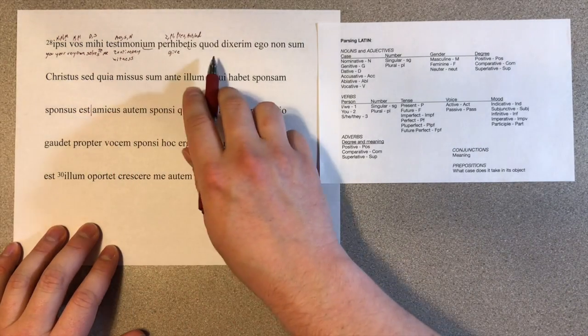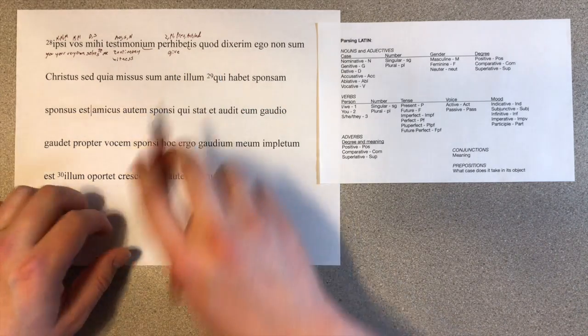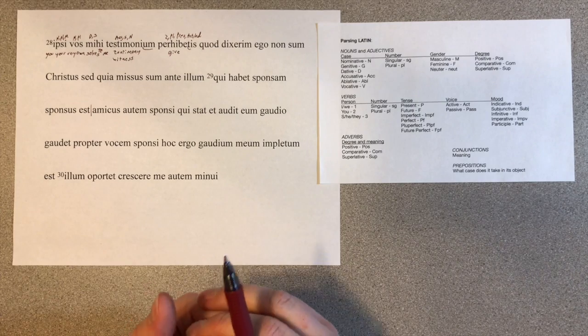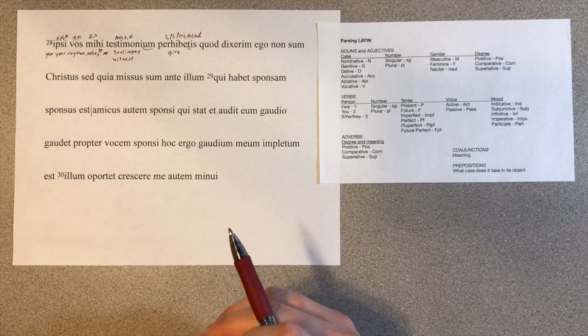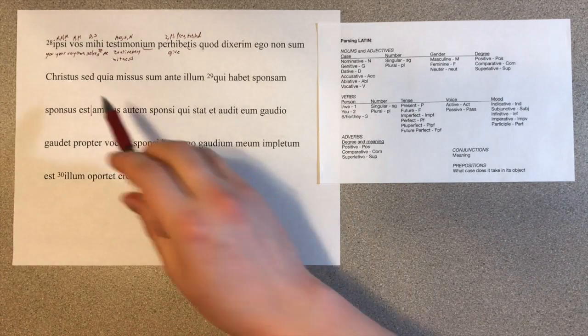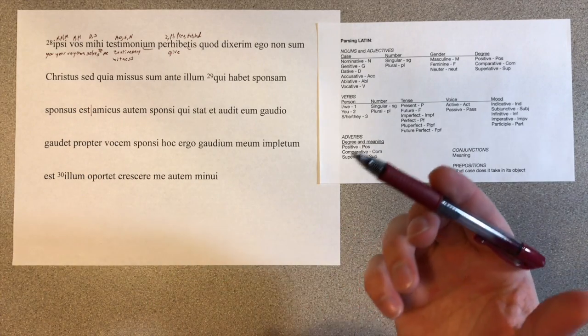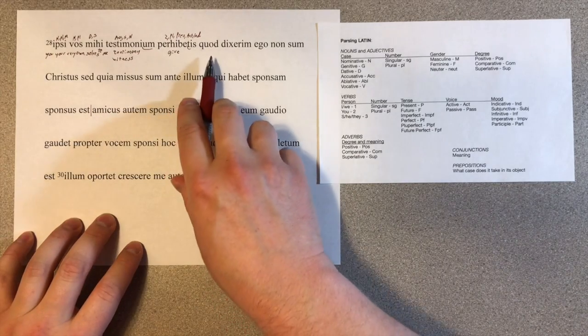All right, give witness. Quod, and here we have a couple different options. It could be from qui, quae, quod, in which case we would translate it as what or which. It could also be like quia, which we see right there, where it would mean because or that. Let's take a look ahead at its verb.